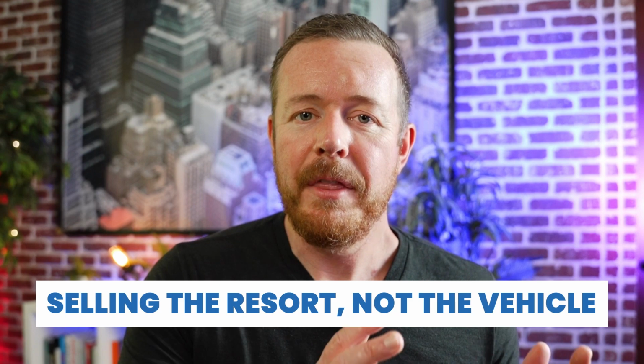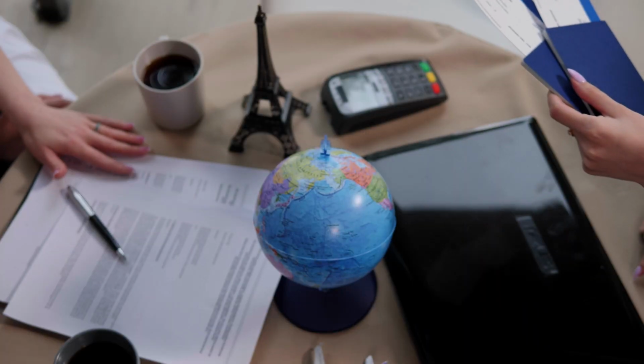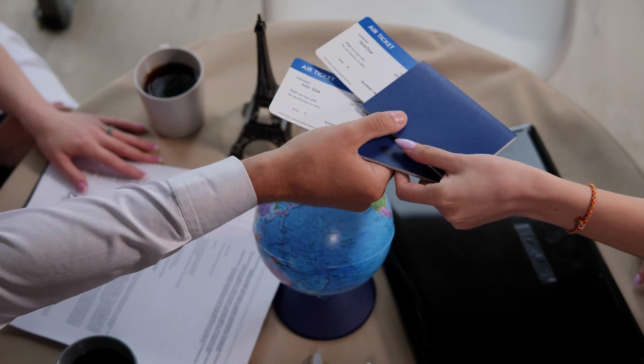Okay, so the third thing that we do, we make sure that the messaging on our landing page is selling the resort, not the vehicle. What does that mean? Okay, let me tell you a story to illustrate this point. A couple years ago, my wife and I went to Cancun and we used a travel agent to book the vacation for us. So when the travel agent was telling us about where we should go and telling us about the resort, she told us about how our room is right on the beach and we have our own plunge pool and we have our own butler and it's adults only and all you can eat and all you can drink and it's absolutely amazing.